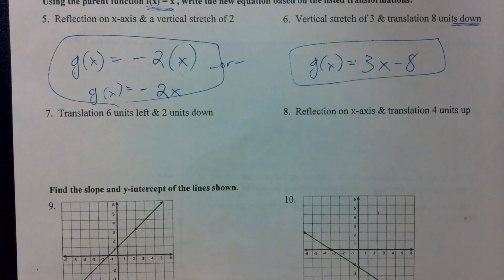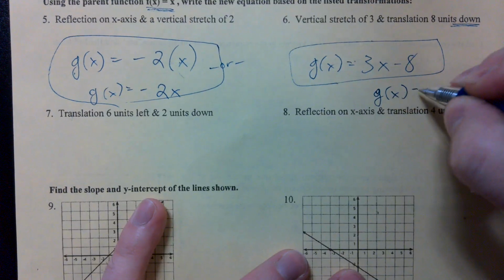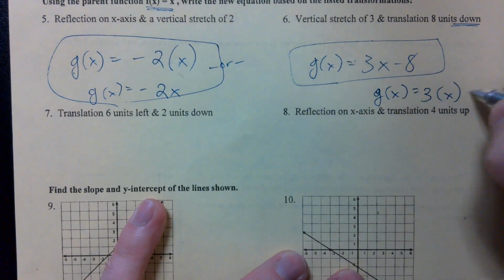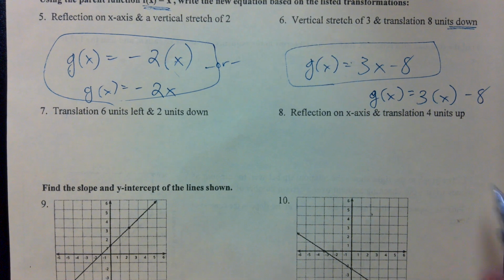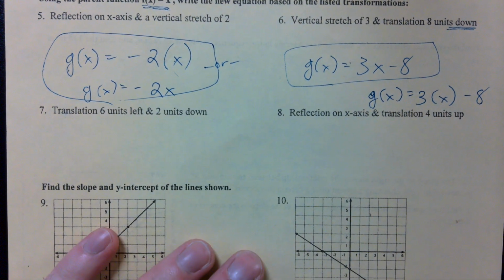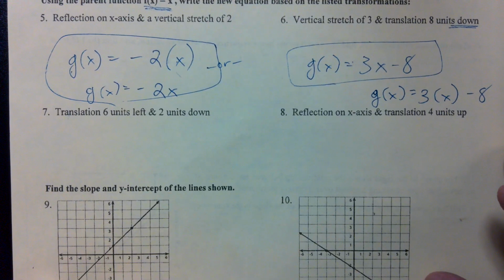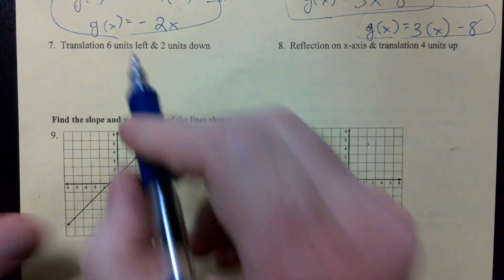Matthew? What if you put parentheses on the end? Great question. What if I put g of x equals 3 times the quantity of x minus 8? Is that okay? Yeah. I'm not translating left or right at all, so there shouldn't be anything in my parentheses but the x. Exactly. Great job, Matthew. Matthew loves his parentheses. I love it. Number 7.